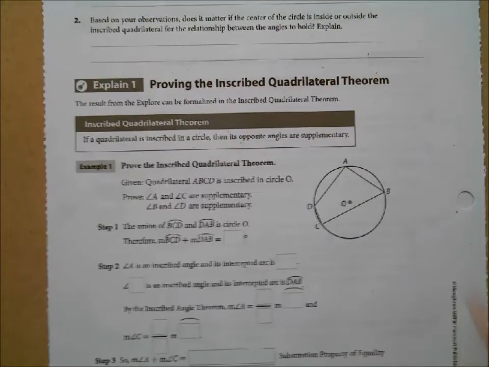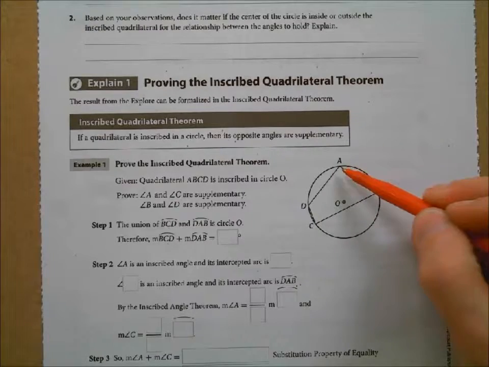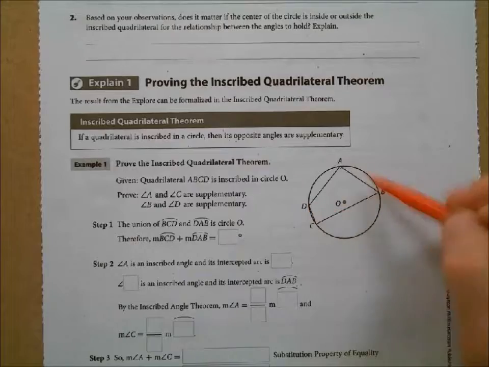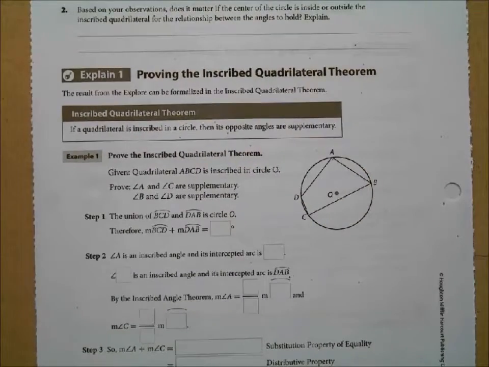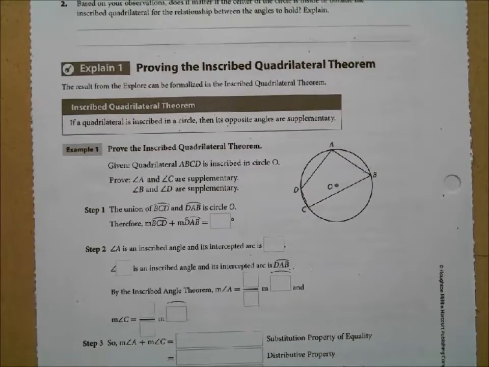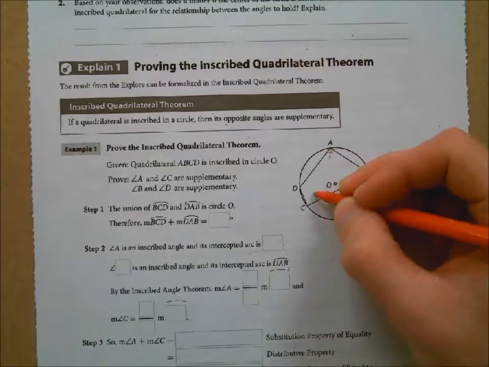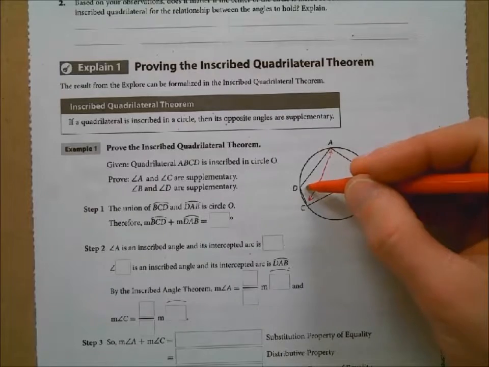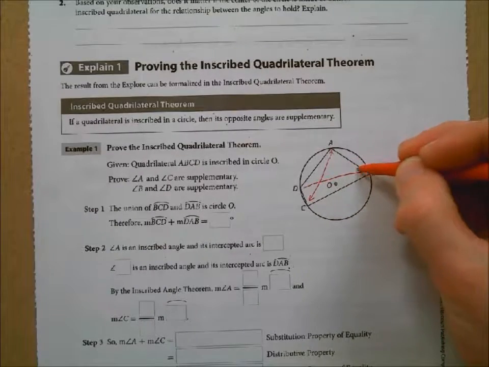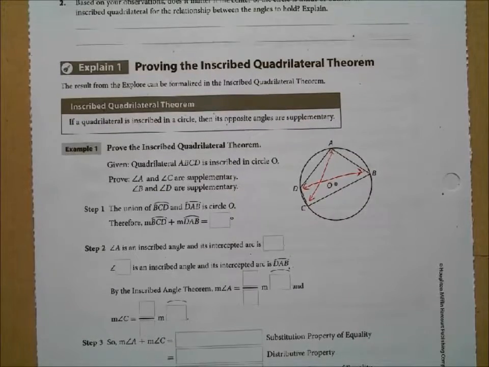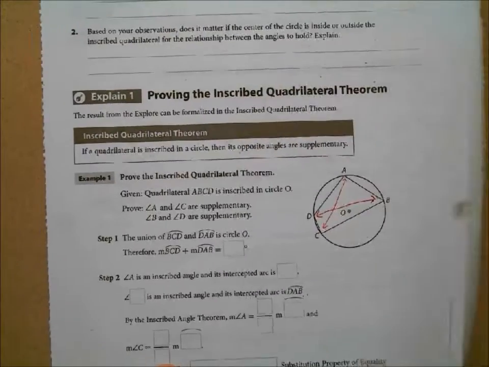But just looking at this quadrilateral, that means that angle DAB will be supplementary to what other angle here in the quadrilateral? BCD, right? So these two are supplementary, okay? And angle ADC is supplementary to ABC. So those two are supplementary as well. Okay? Opposite angles are supplementary there. Okay?